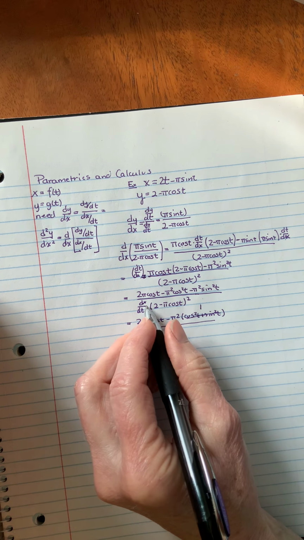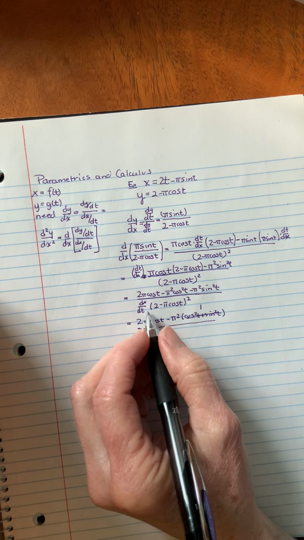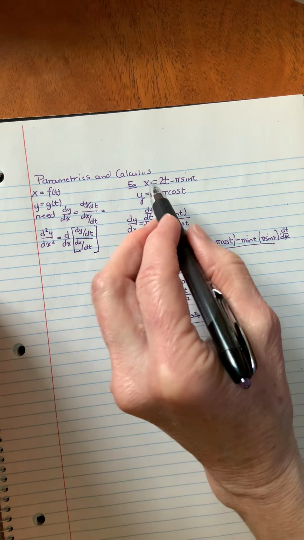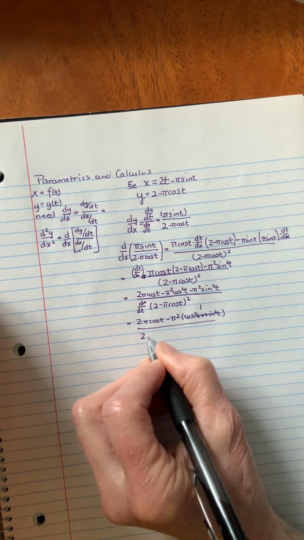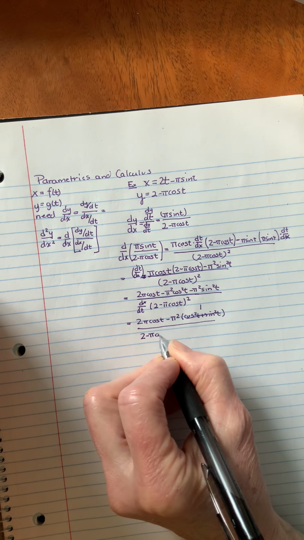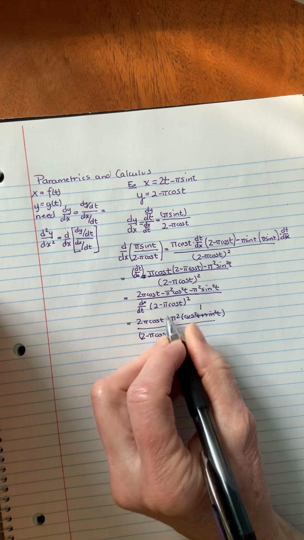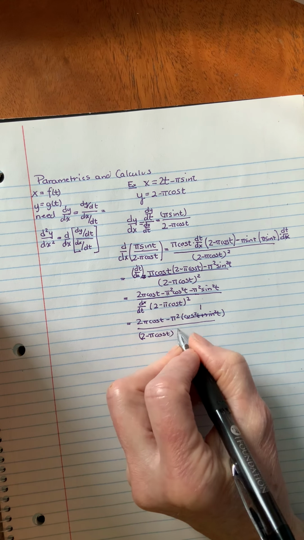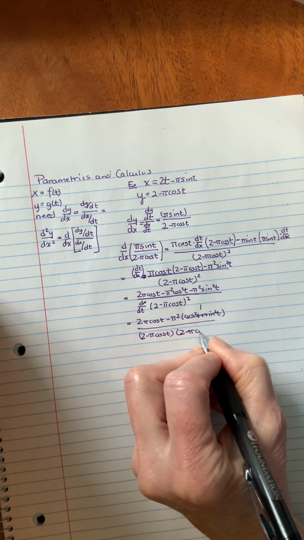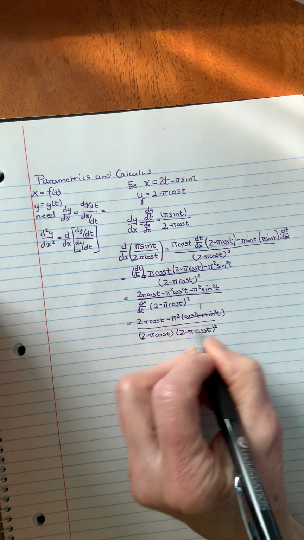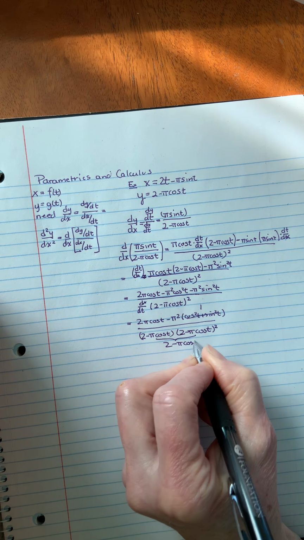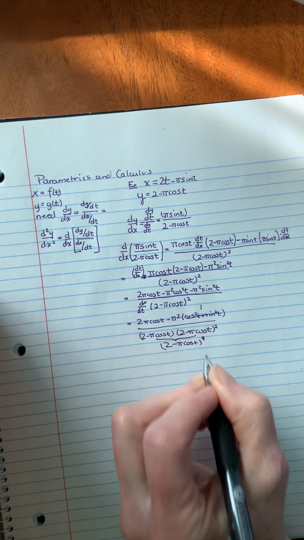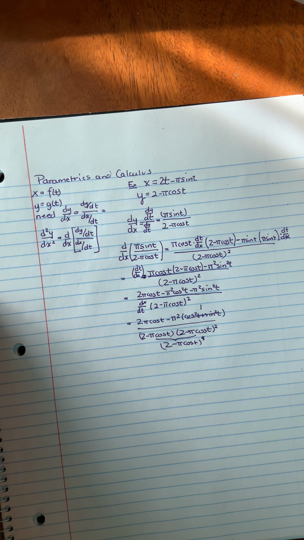Down here, what is dx dt? Well, I know what dx dt is. I did that one already. It's 2 minus pi cosine t, and then times 2 minus pi cosine t squared, so that is 2 minus pi cosine t cubed. So there's your second derivative.